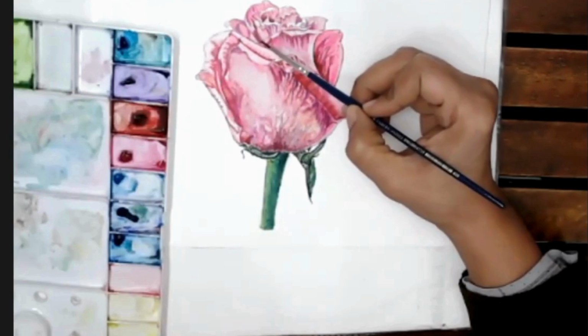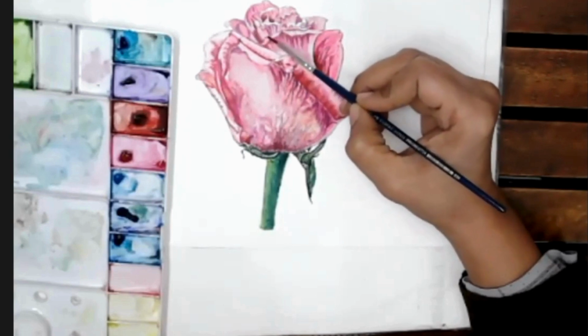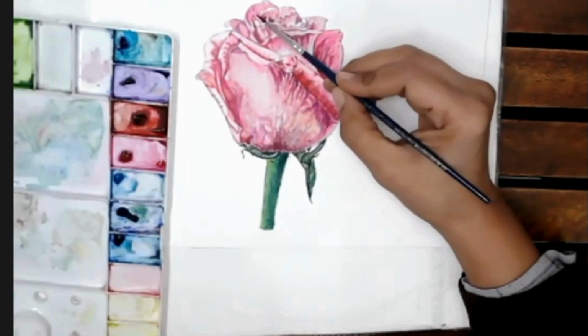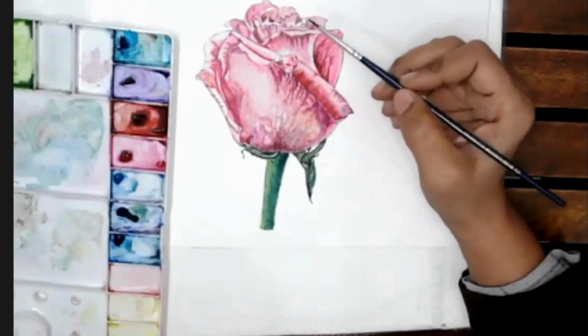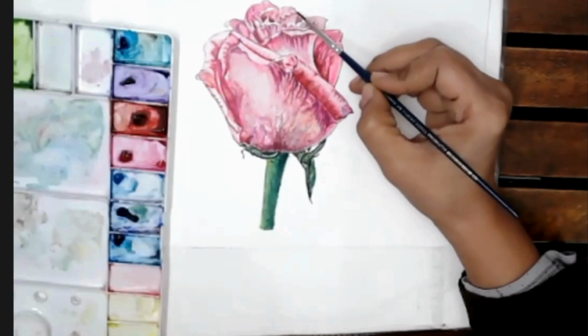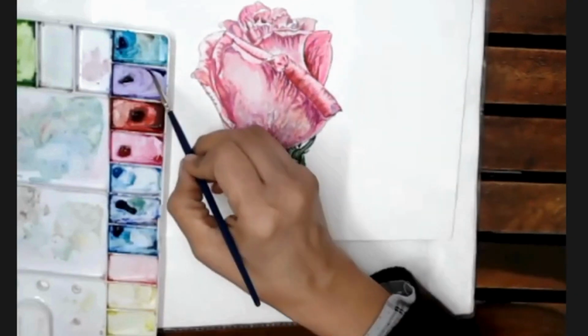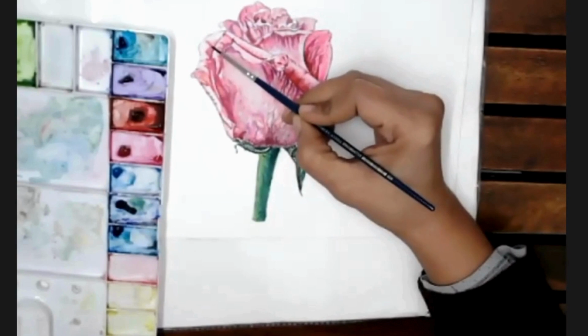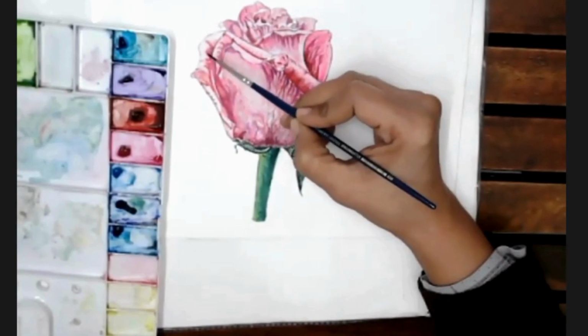Again darkening some of the darks, because this area needs to have its darks also, so that the thin and smaller petals which we can see can be seen clearly. That is why we need to add the darks in some of the crevices.